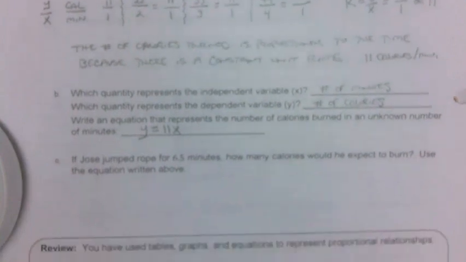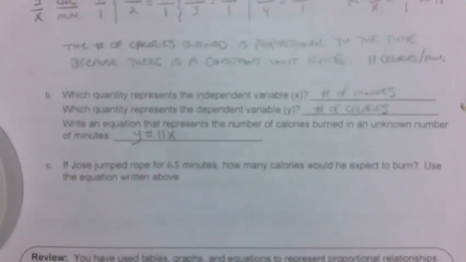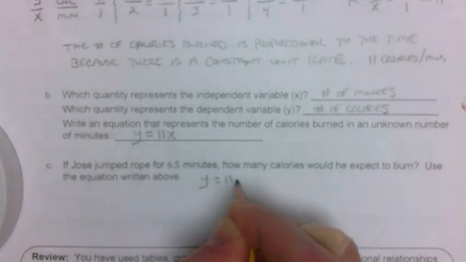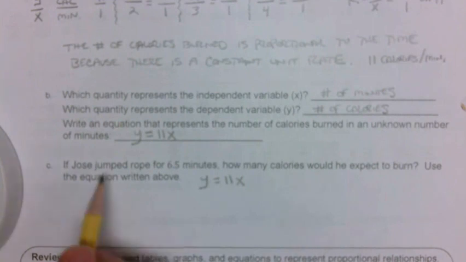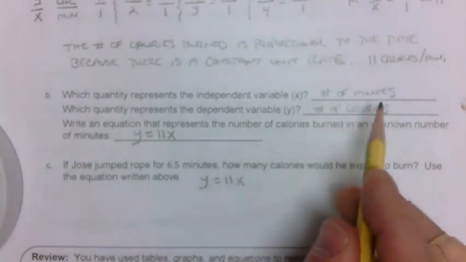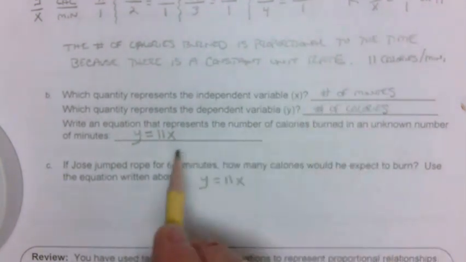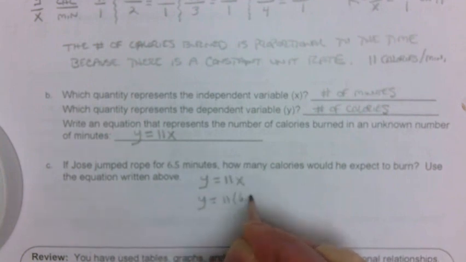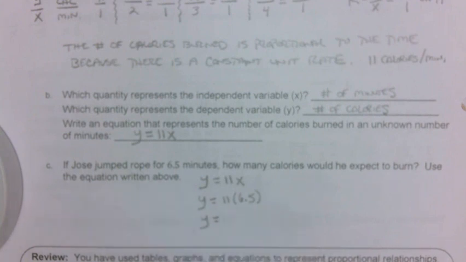So if we have a follow-up question now, if Jose jumped rope for 6.5 minutes, how many calories would he expect to burn? Use the equation written above. So there's our equation. Y equals 11x. Jose is jumping rope for 6.5 minutes. Your number of minutes right here, that's your independent variable x. So substitute in 6.5 for x. Y equals 11 times 6.5. And when you do the multiplication, 11 times 6.5, you get 71 and 5/10.